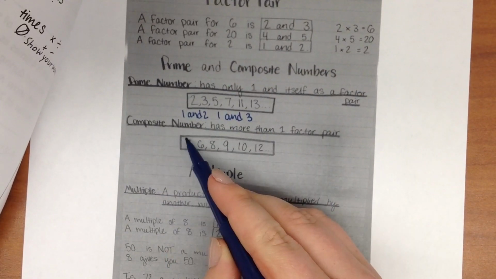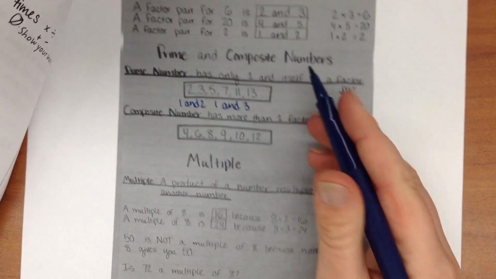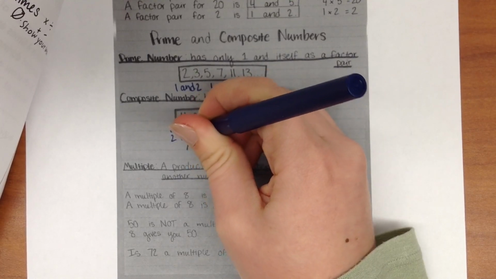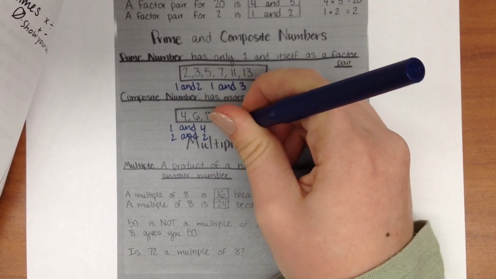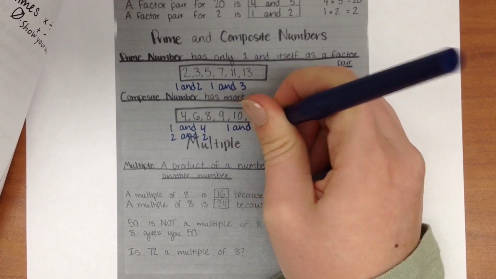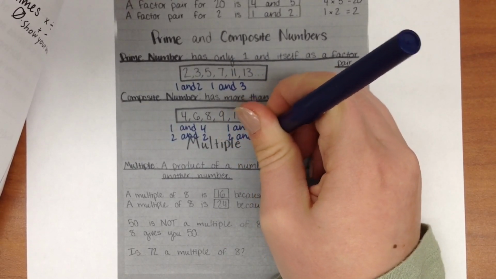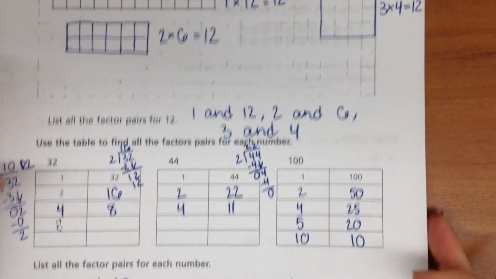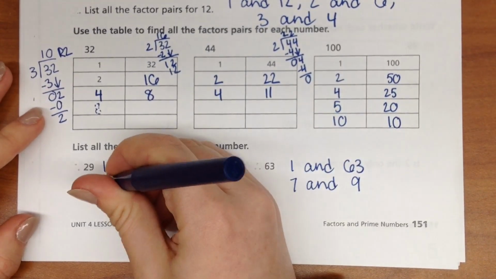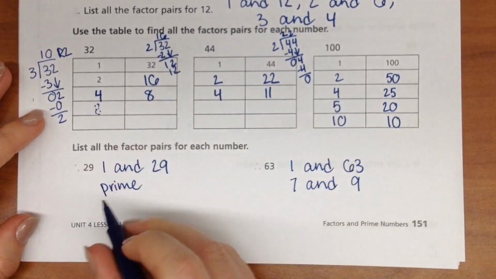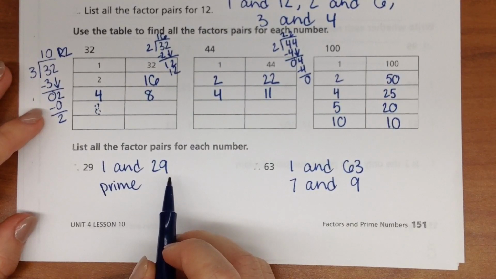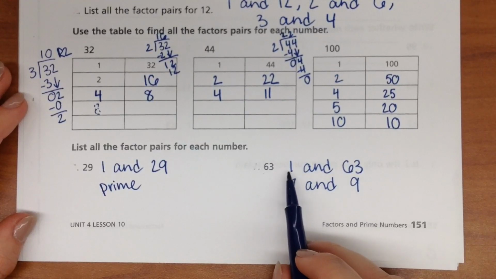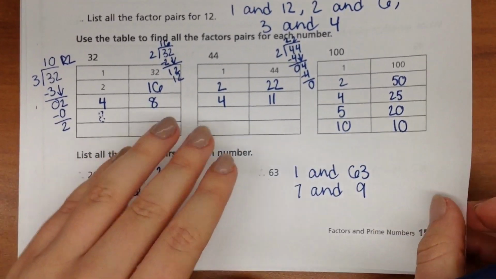Whereas for a composite number, it has more than one factor pair. So 4, it can be 1 and 4, and then 2 and 2. Or for 6, it can be 1 and 6, 2 and 3. Or for 12, we already talked about the fact that 12 has a lot. So 29 is actually an example of a prime number because the only factor pair is 1 and itself. Whereas a composite number has more than one. So for 63, it has 1 and 63, and it has 7 and 9.